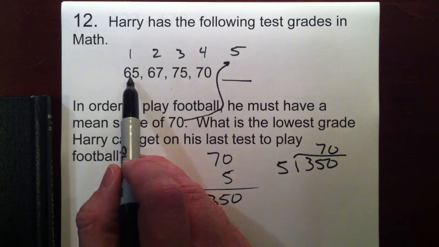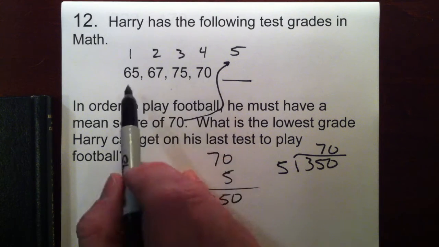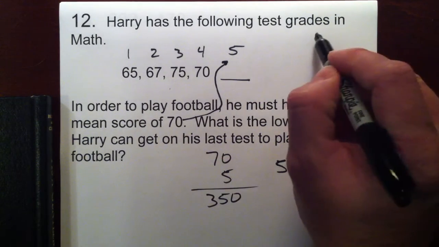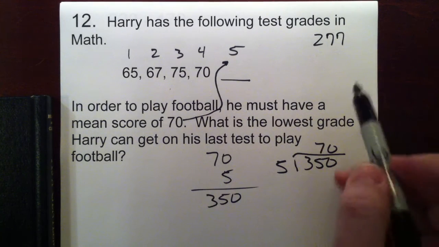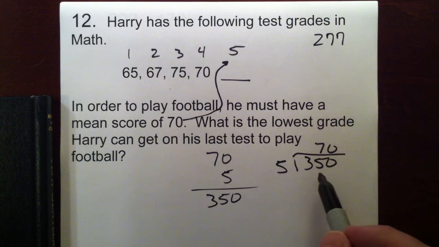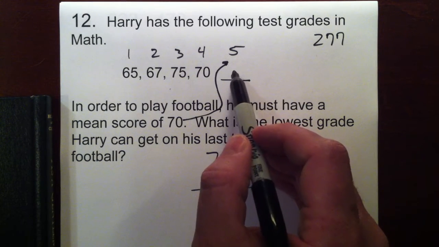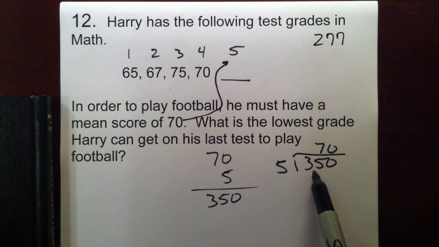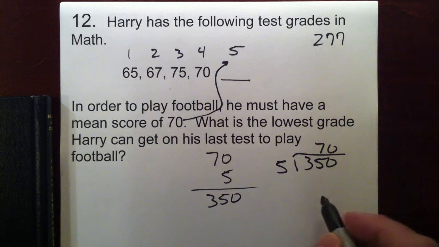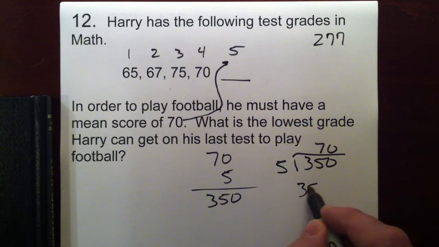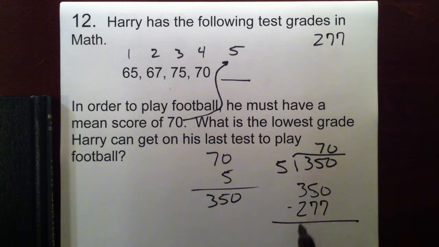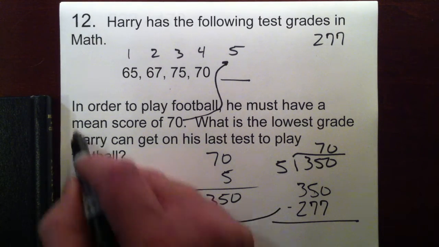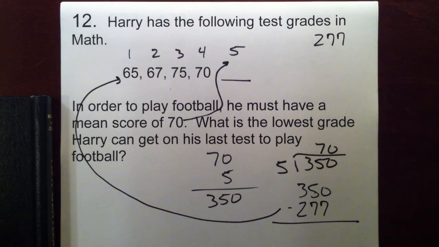Well, we see here that he already has 4 scores, and those add up to 277. So Harry has 277 points already, and he needs 350. Well, in order to find out what he needs on this final test, we will simply need to take the 350 and then subtract 277 from it. 350 minus 277. Again, the 277 is the sum of all 4 of the tests that we know he's already taken.